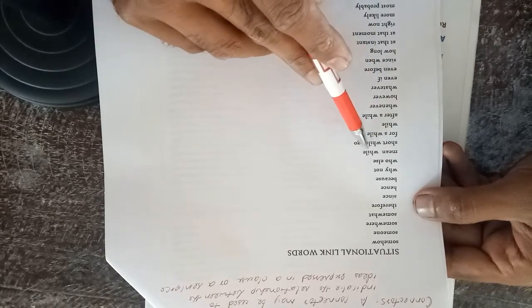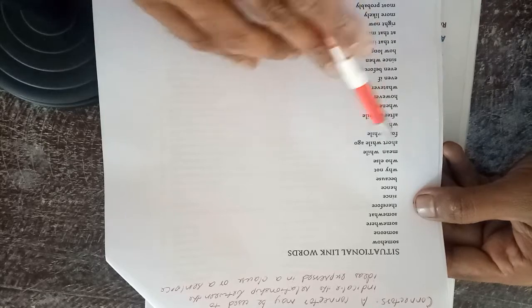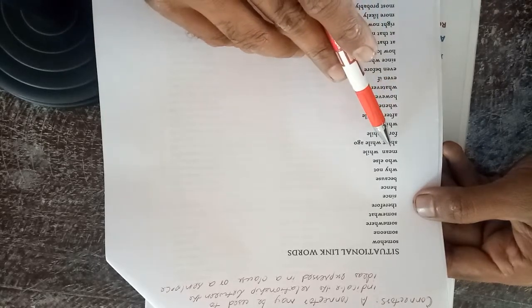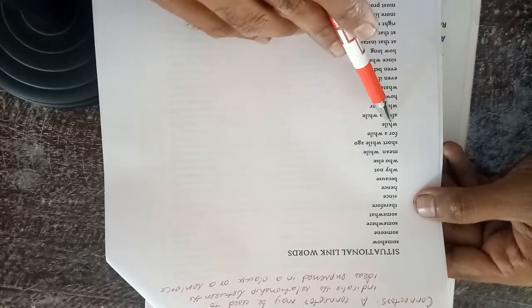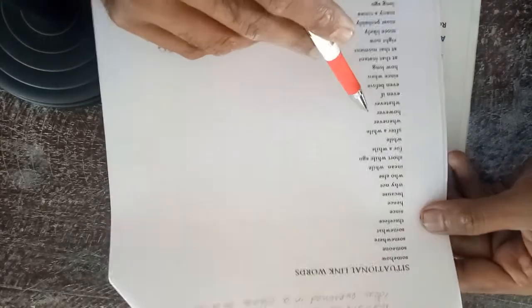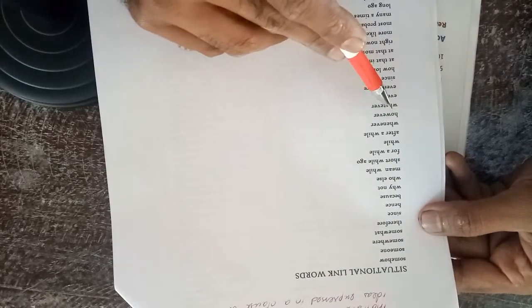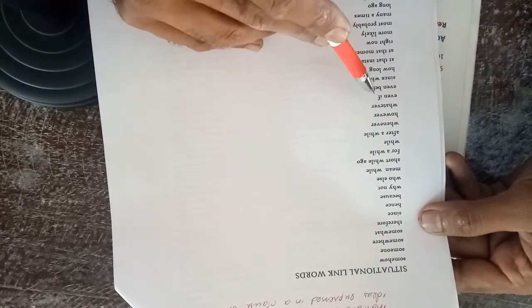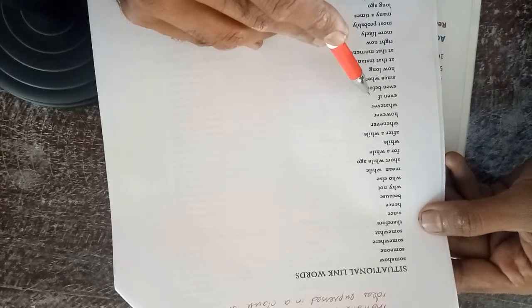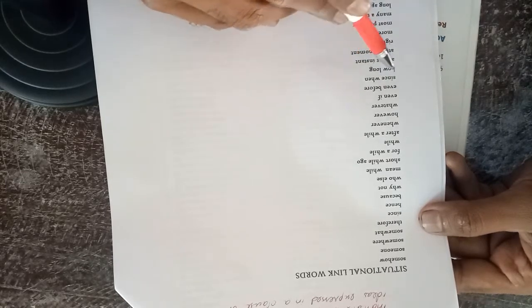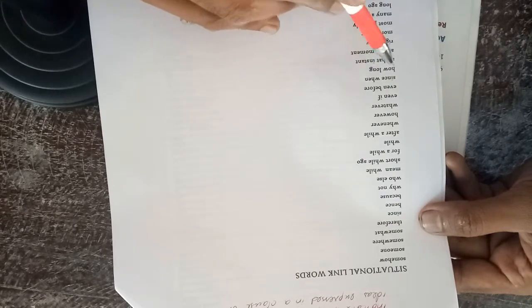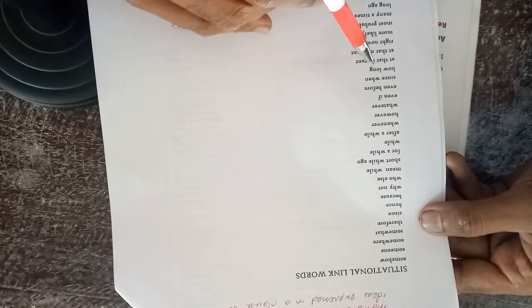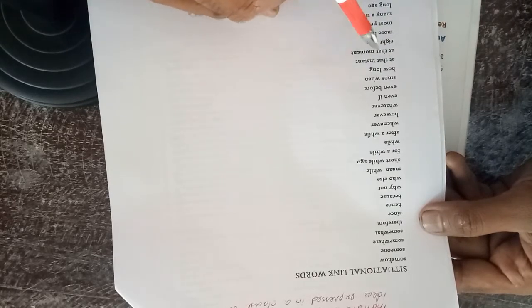Here, while is an important word. We use the prefix and the suffix and make different words to form connectors. Meanwhile, short while ago, for a while, after a while. Then ever, using ever: whenever, however, whatever. Then even if, even before, even then, since when, since how also you can use. Then how long, at that instant, at that moment refers to time.